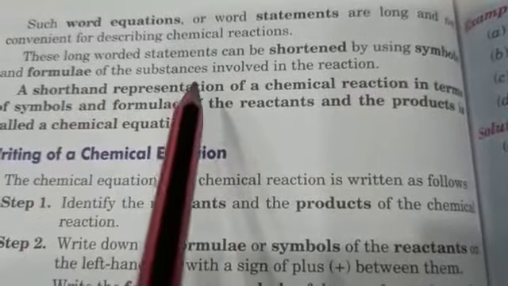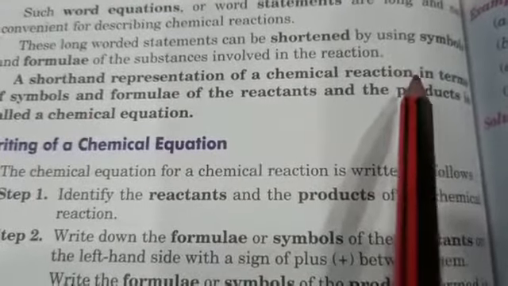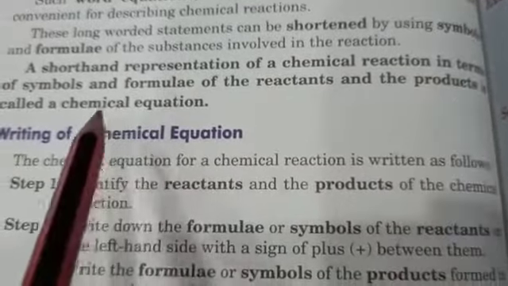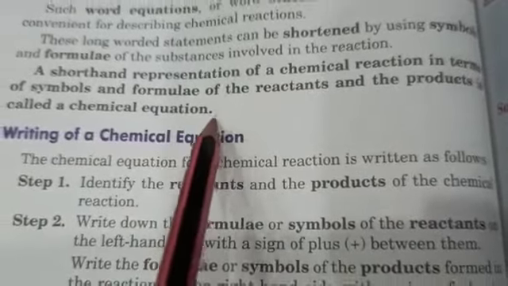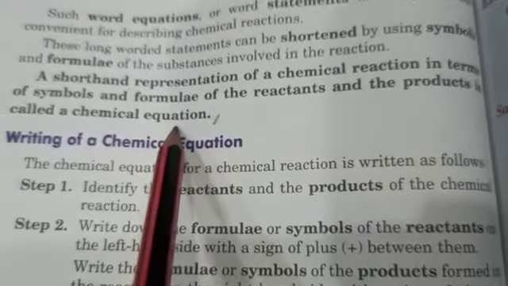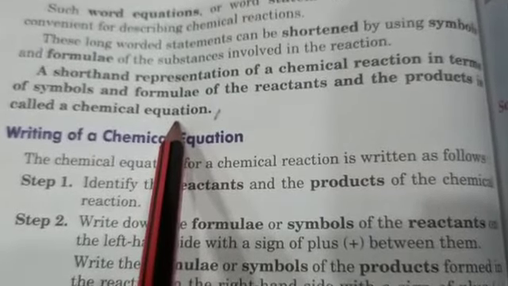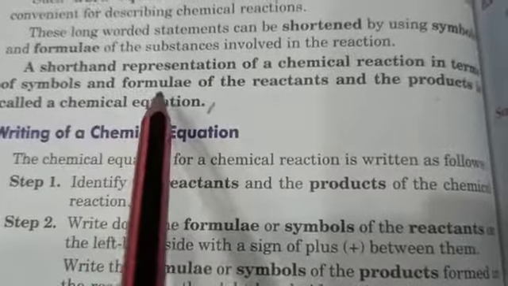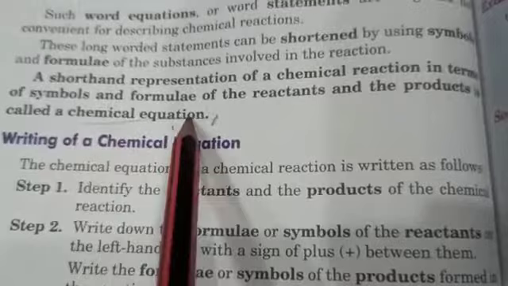So the shorthand representation of a chemical reaction in terms of symbols and formulas of reactants and products is called a chemical equation. It is the shortest representation. Shortest representation of what? Of reactants and products in terms of symbols and formulas. It is known as a chemical equation.